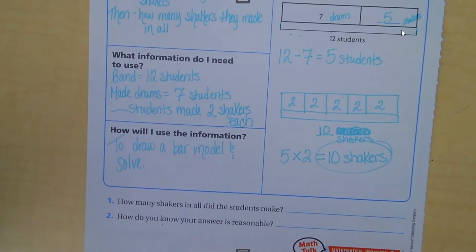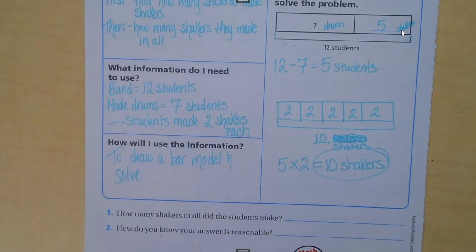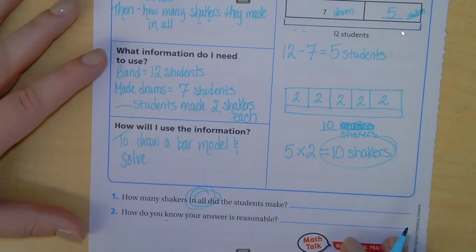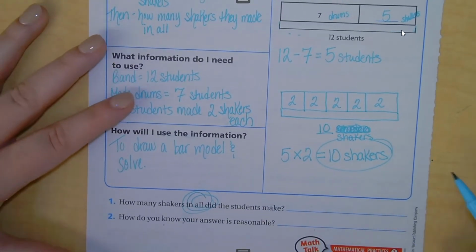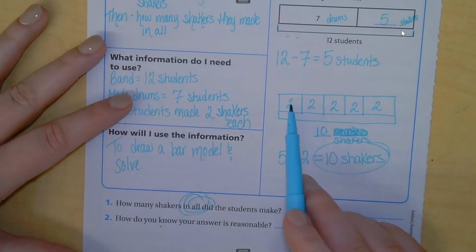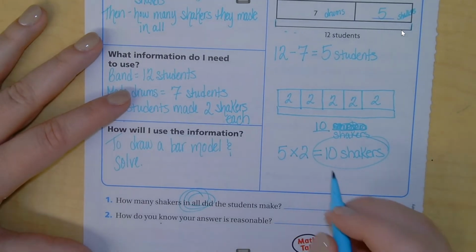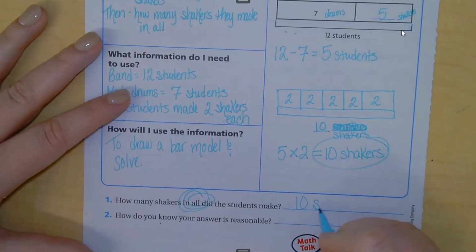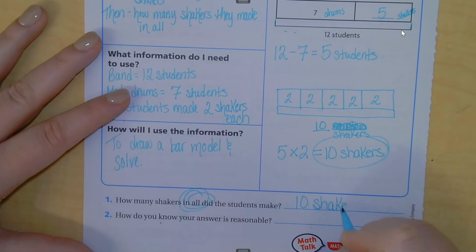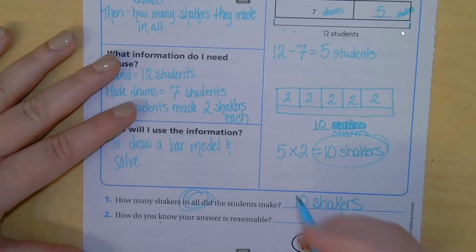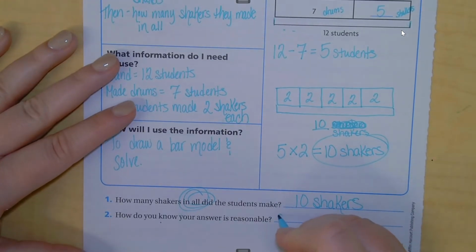Okay? All right. So how many shakers in all did the students make? In all. So I know that there were 5 students that made shakers. They each made 2. So 10 shakers was our final answer. Okay. How do I know my answer is reasonable? Well, because I skip counted by 2s.